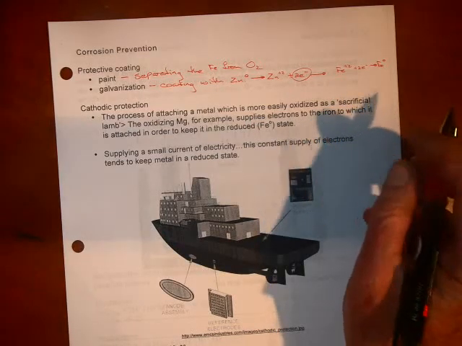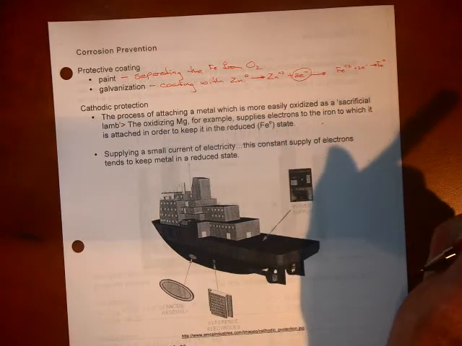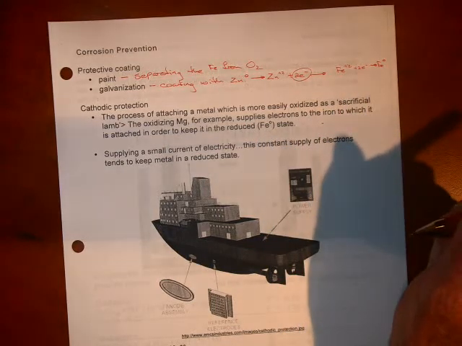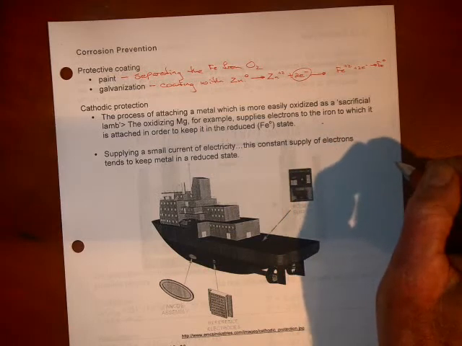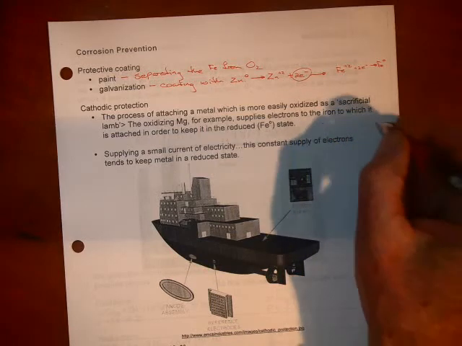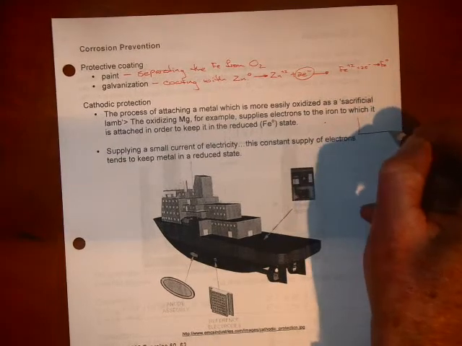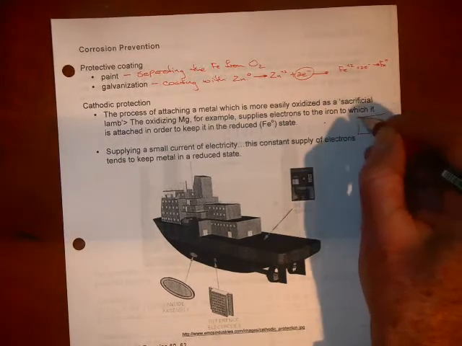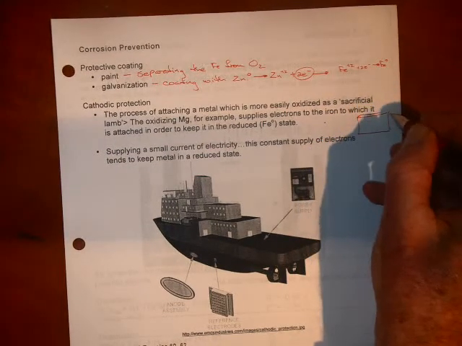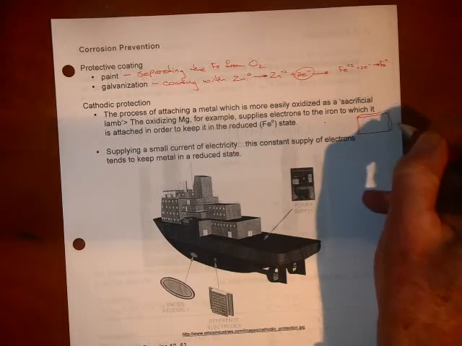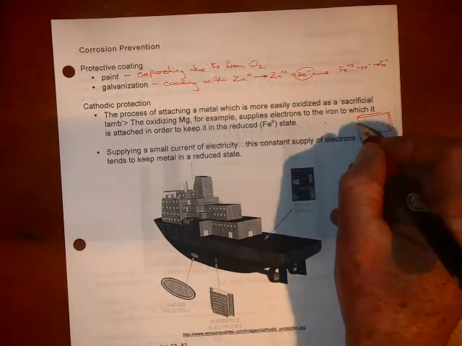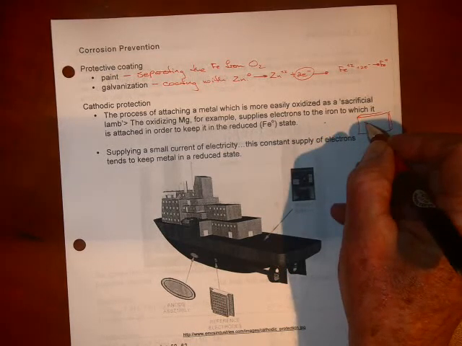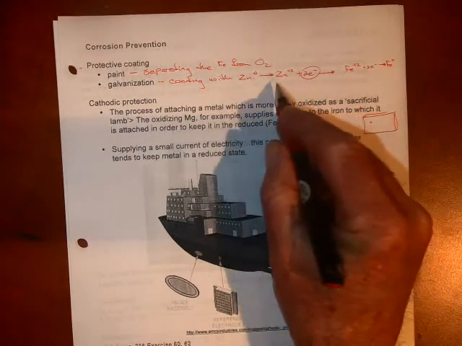If your family has an outboard motor, if you examine it on the outside, somewhere on it there should be a little block of metal. Often this is magnesium or zinc. What happens is that this will break down in time in the same way as this does.